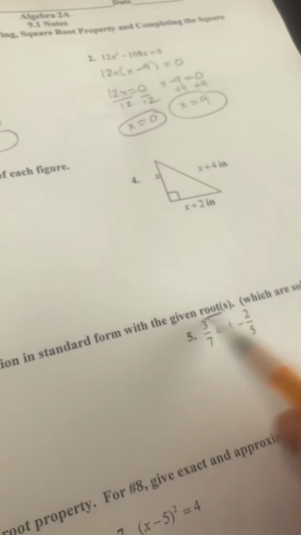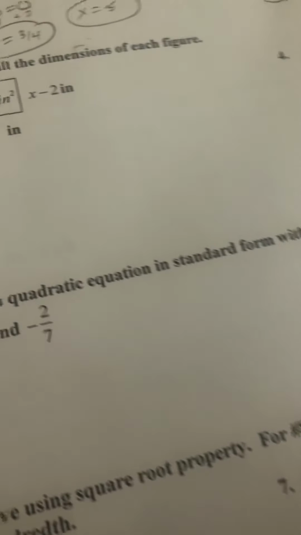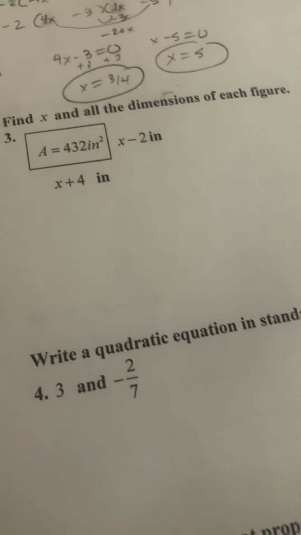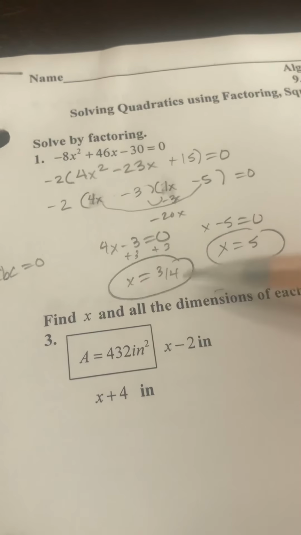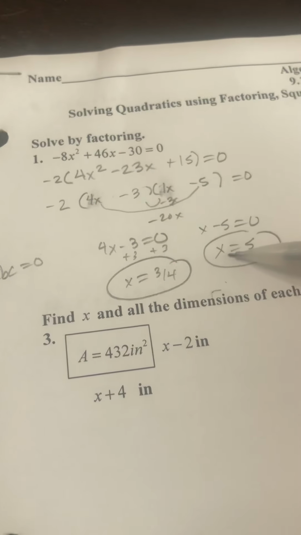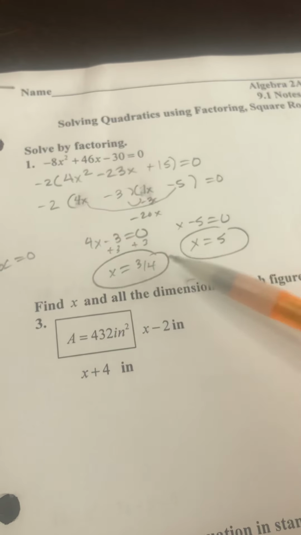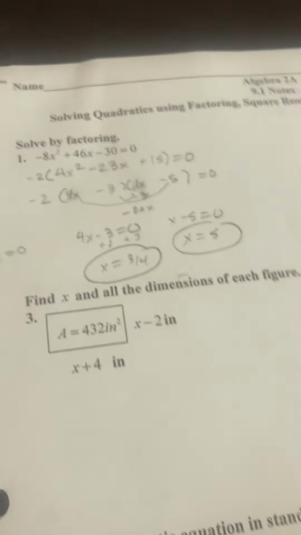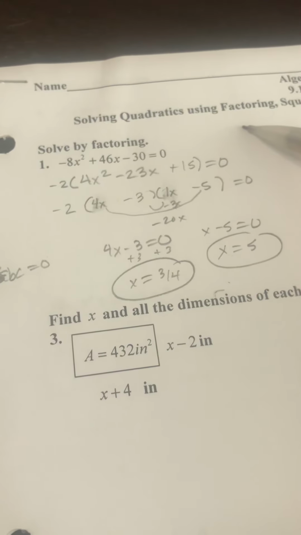Roots means the same thing as solutions. But here's the deal with this. This is the opposite of what we just did. Up here, I gave you the quadratic, you gave me the 2 solutions. Down here, I'm going to give you the 2 solutions, and you're going to give me the quadratic. So it's kind of like doing this in reverse.